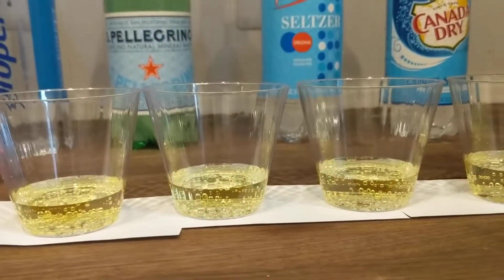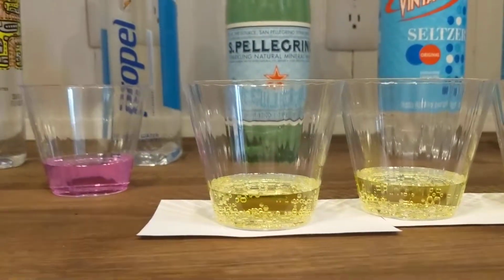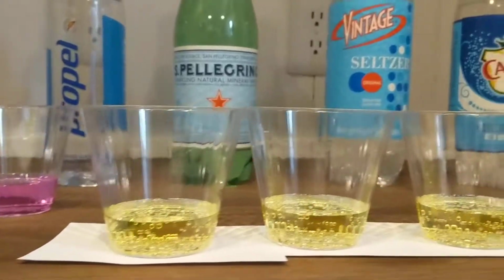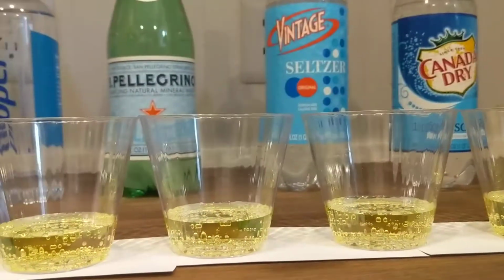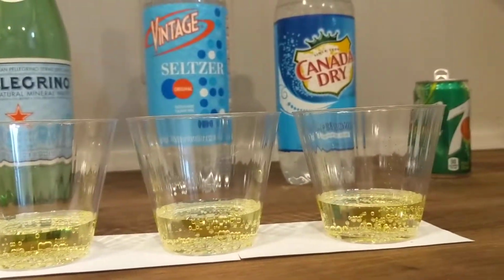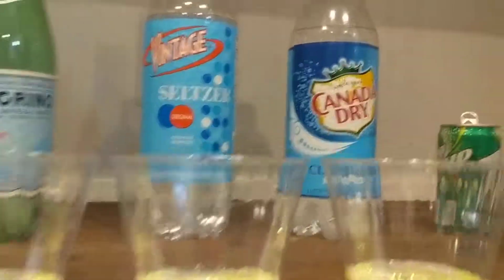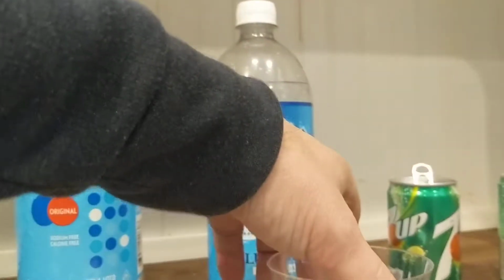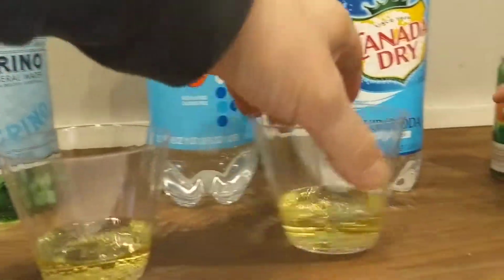So I think these three are less acidic than this one. Yeah, it looks to me like Pellegrino is more acidic than seltzer water and more acidic than club soda, although maybe as acidic as 7-Up. Interesting. Too bad you really like Pellegrino. I do. But I'm learning something. I'm learning that if I don't like to have acid reflux, maybe I shouldn't drink these drinks.